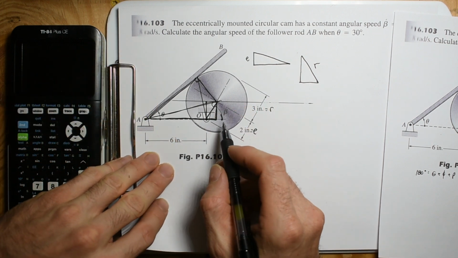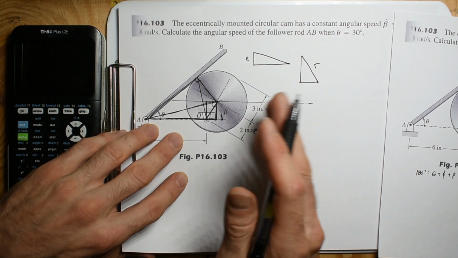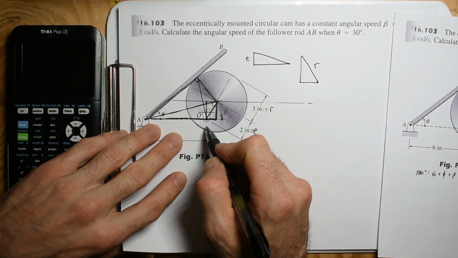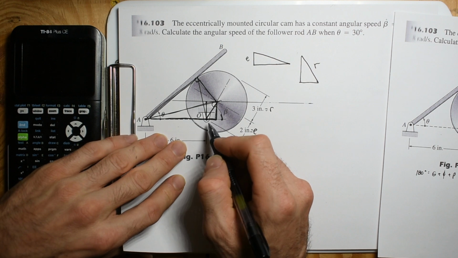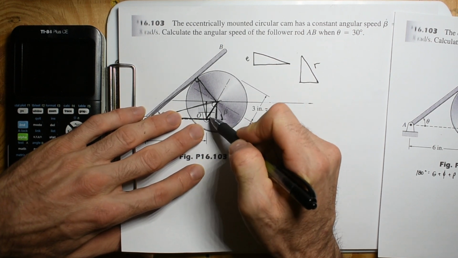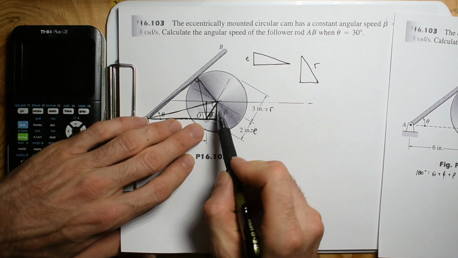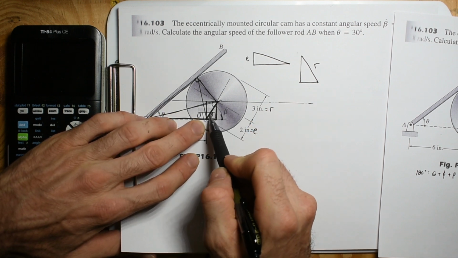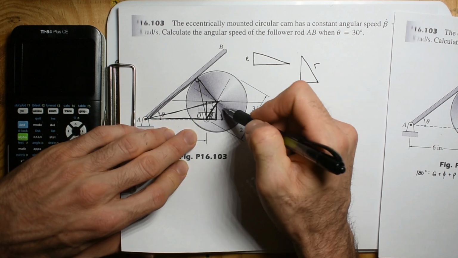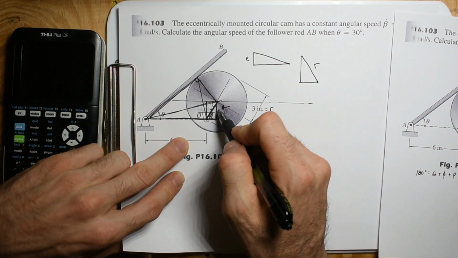That was cool, because that involved this eccentricity. This is beta right here, and if I know beta and this eccentricity, this hypotenuse, I can know this side.